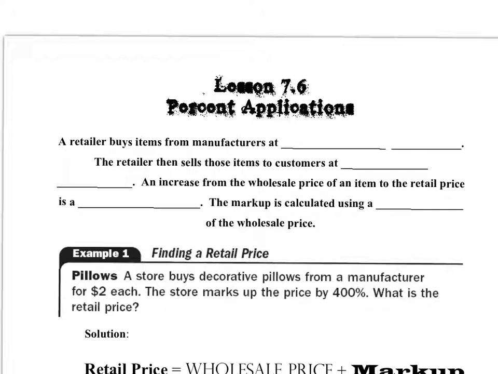So we're going to start with markups. Let's fill in the blanks together here. A retailer buys items from manufacturers at what we call wholesale price. The retailer then sells those items to customers at what's called retail price. The increase from the wholesale price of an item to a retail price is what's called the markup. And the markup is calculated using a percent, so there's where those percents come in, of the wholesale price.